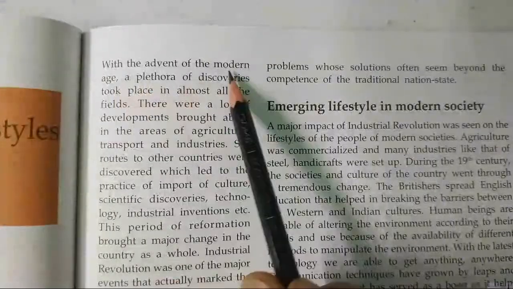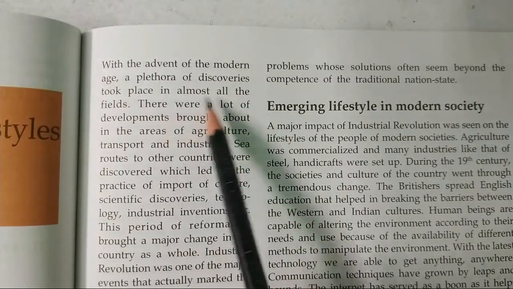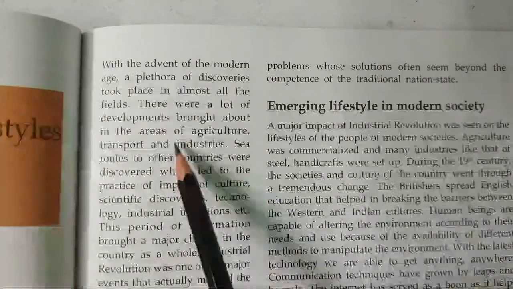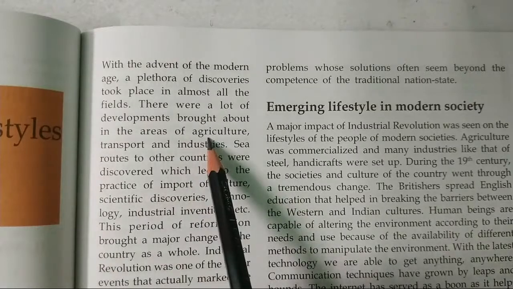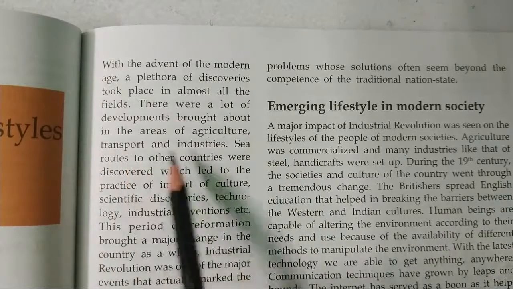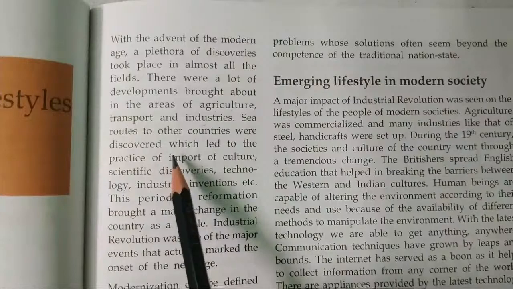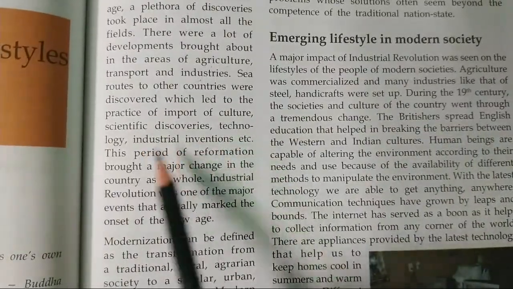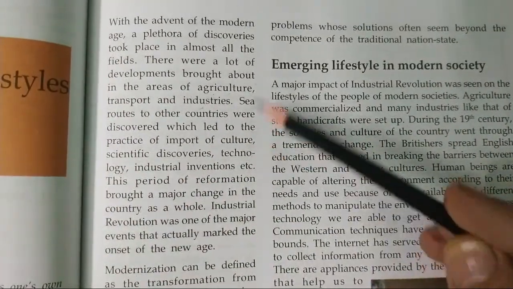With the advent of the modern age, a plethora of discoveries took place, and a lot of developments were brought about in agriculture, transport and industry. Sea routes to other countries were discovered, which led to the practice of importing, and to scientific discoveries, technology and industrial inventions. So these are all the changes which have been brought about.